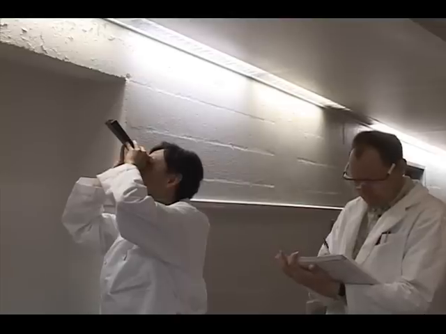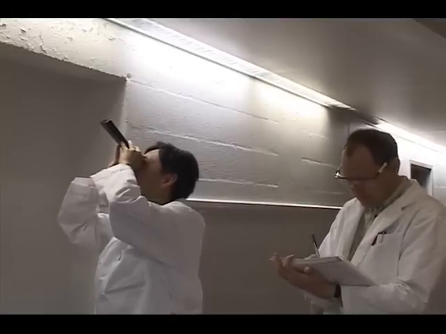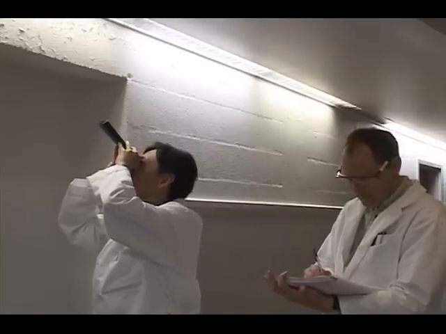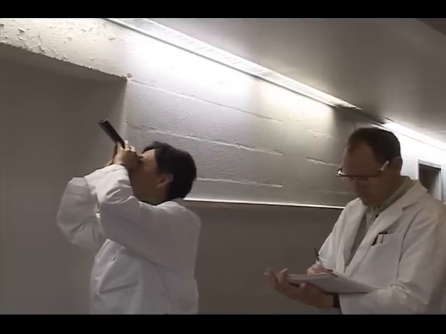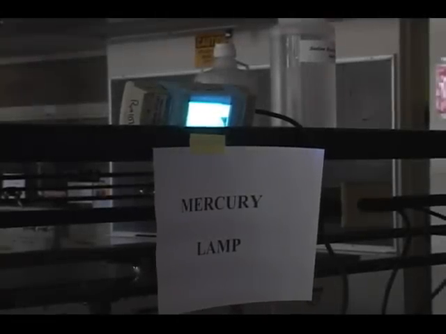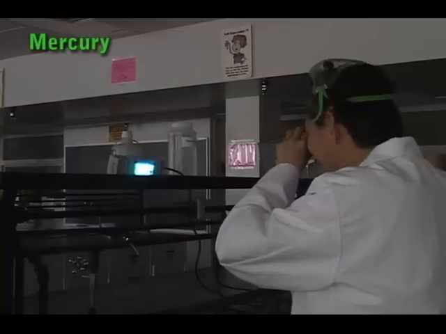Hold the spectroscope close enough to your eye that the emission lines appear distinct. This may take some practice. When using the scope, stand 1 to 3 feet away from the light source. This is the best range for resolving the spectrum.